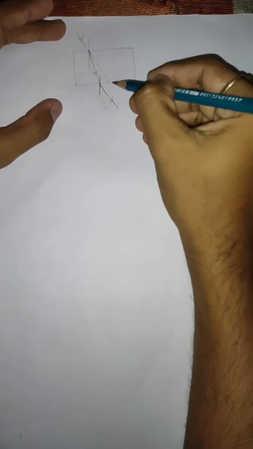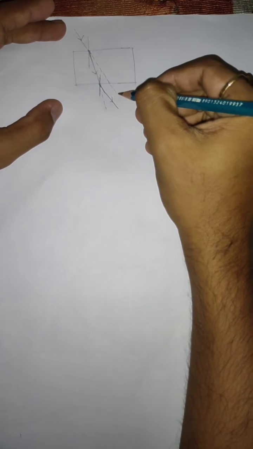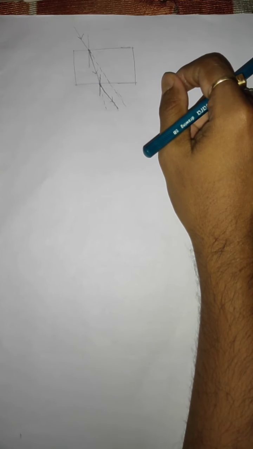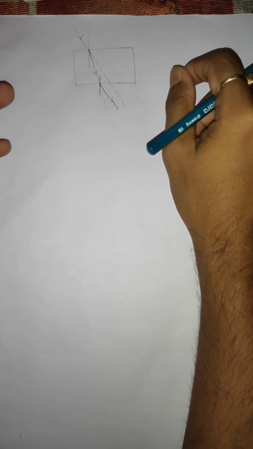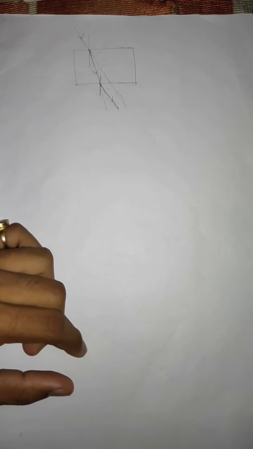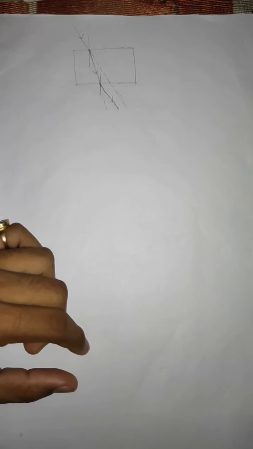All right, now if we extend this, these two lines are parallel. If you draw it error free, you will find that these two lines are actually parallel lines. So this is refraction, and this activity is also shown in your book, Refraction of Light through a Glass Slab. I hope you can understand the refraction.